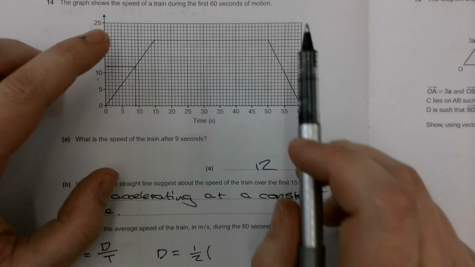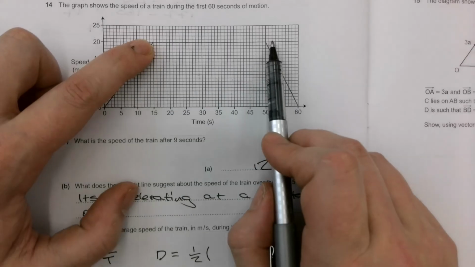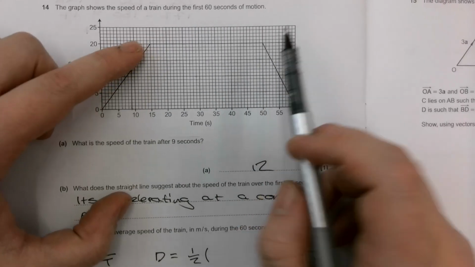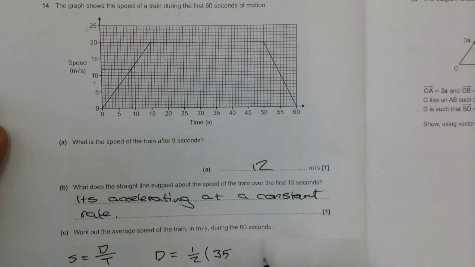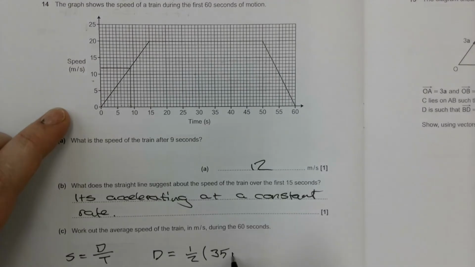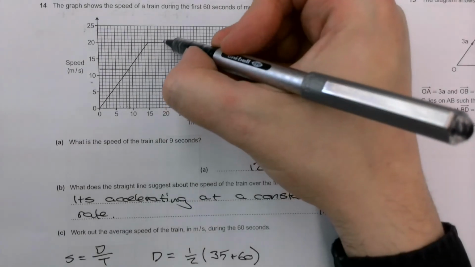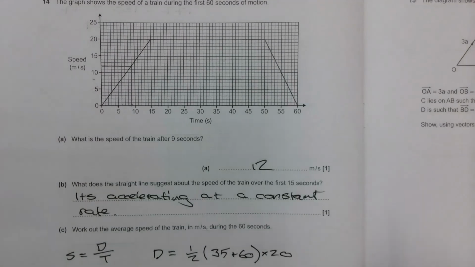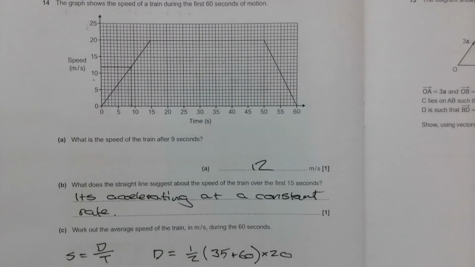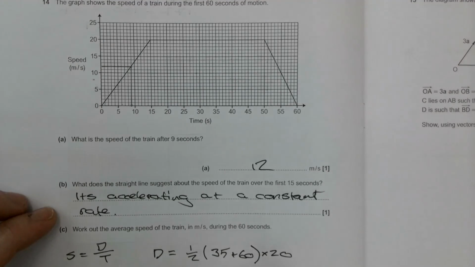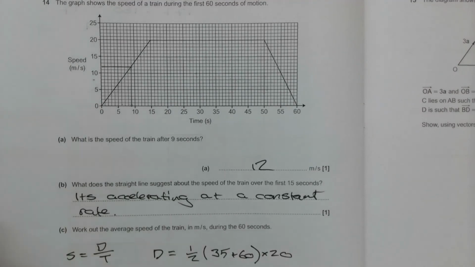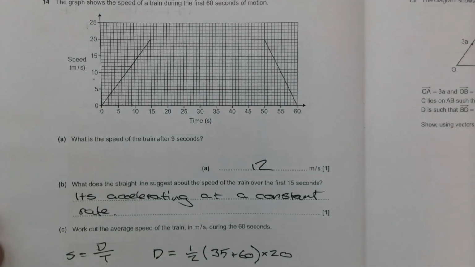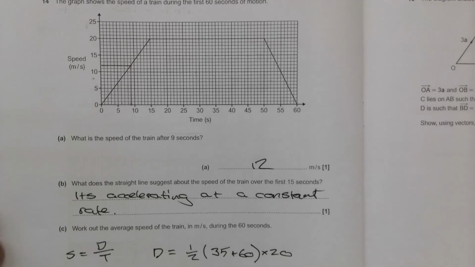So in that case, we've got the top one being 35, 50 take away 15 is 35, and the bottom one being 60. And then we're going to times that by perpendicular height, which is the maximum speed 20. If we plonk that into our calculator, it comes out at 950 meters. That is the distance that the train has covered.